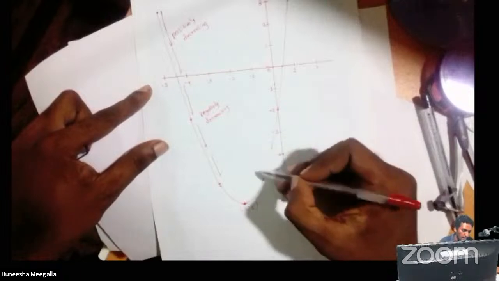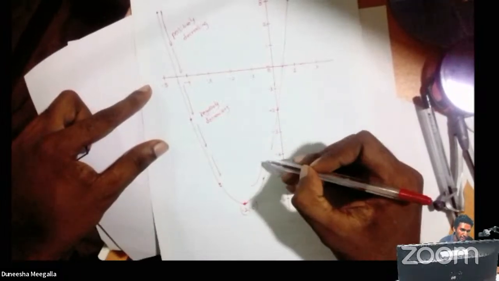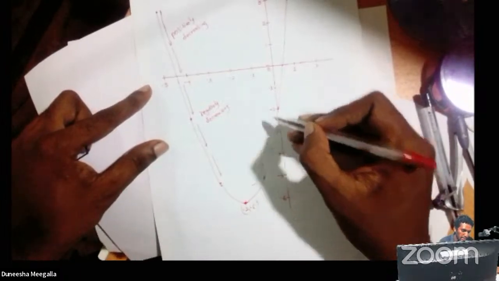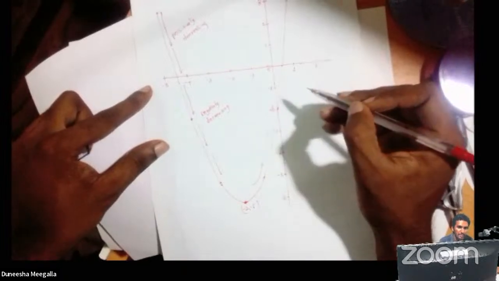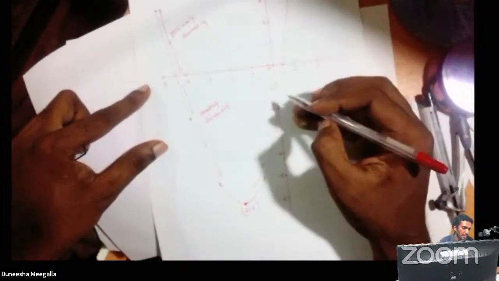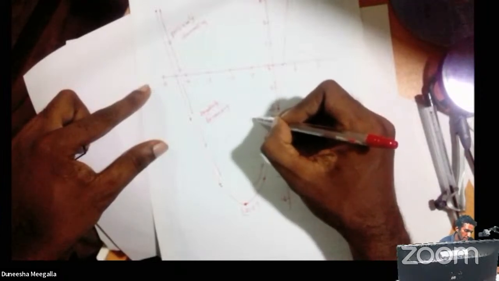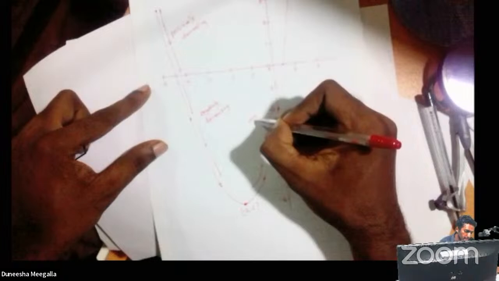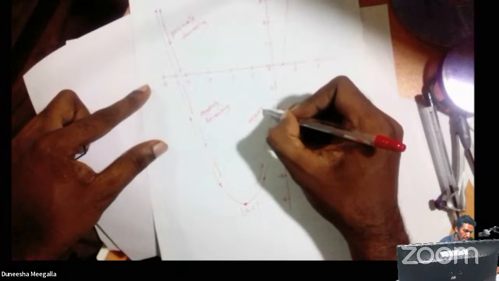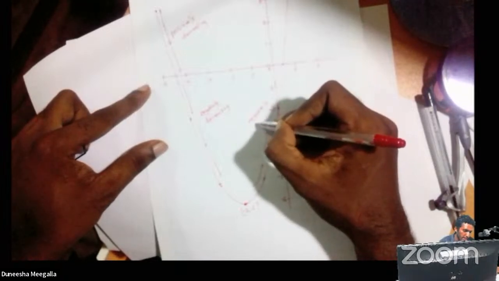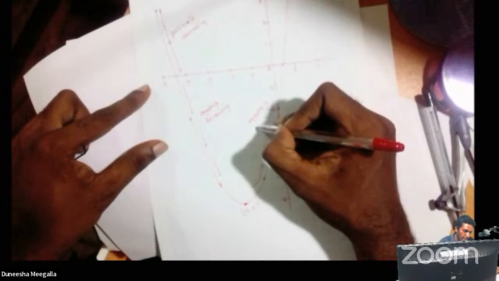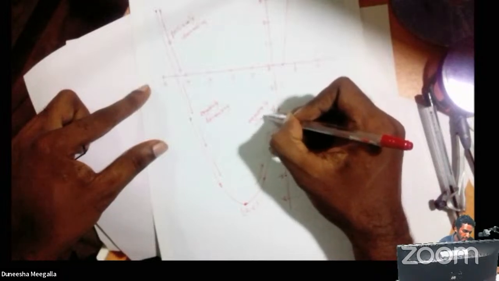Then is it increasing or decreasing? Increasing. Negatively, what? Increasing or decreasing? Increasing.